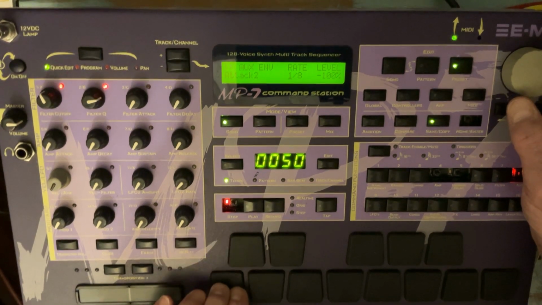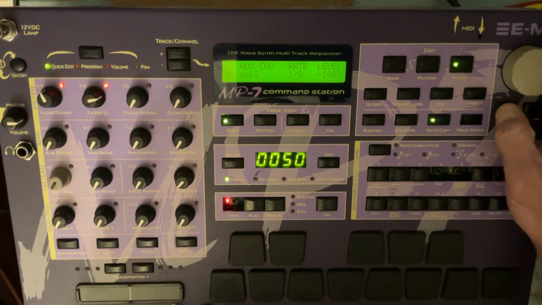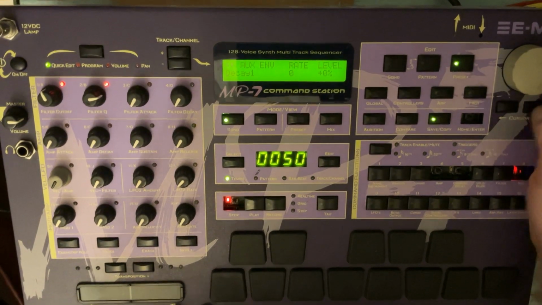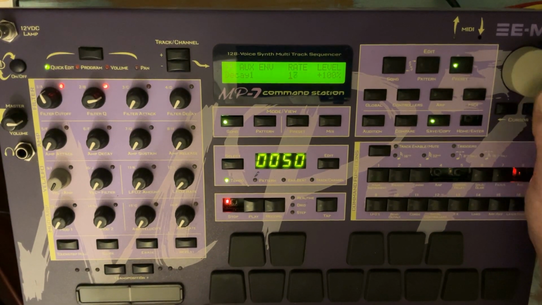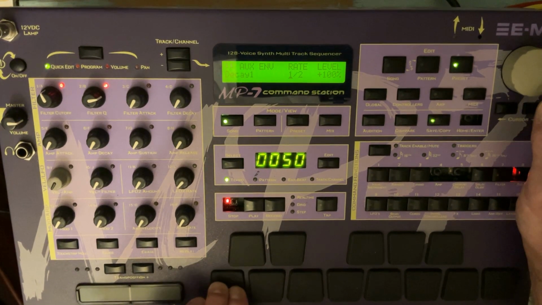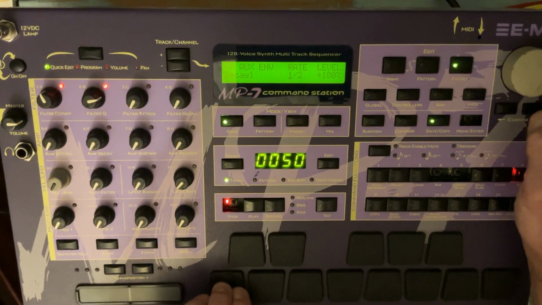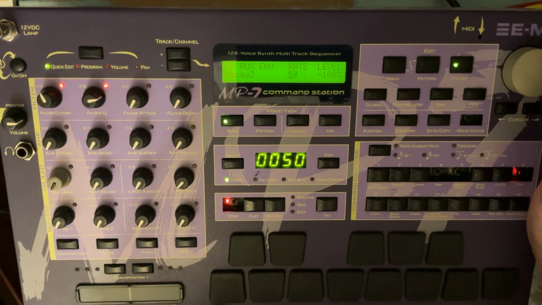There we go. And then go to attack 3, which is, we'll put that up to 100 and take it up there at a slower pace. Half, say. Decay 2 will increase that pace.